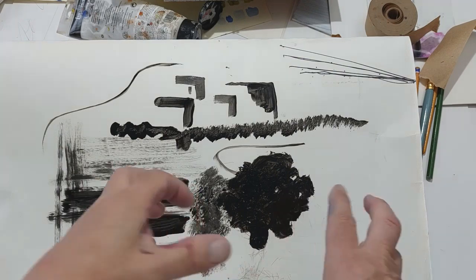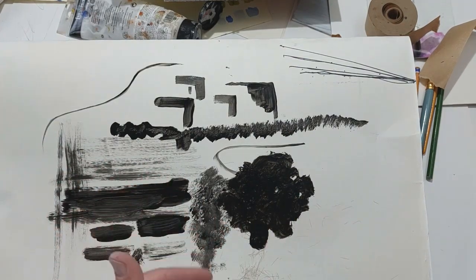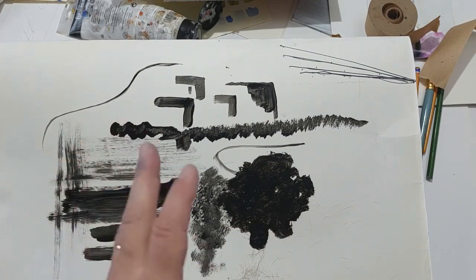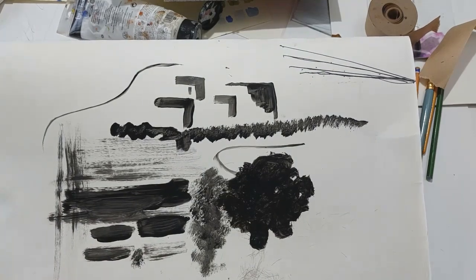So there's a few things that brushes can do. Think about that and make use of it. What we're going to look at in a moment is the way we stand in front of our paper or canvas or whatever it is, okay? So we'll move on to that next.